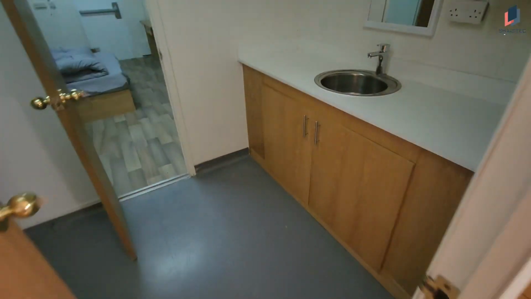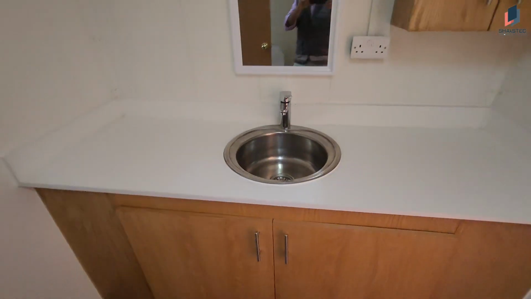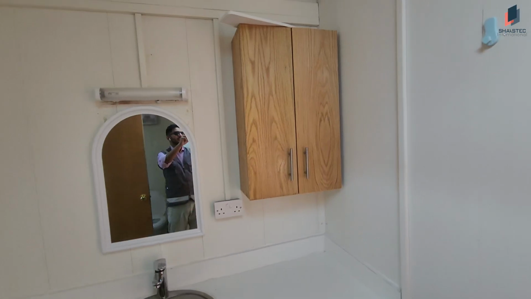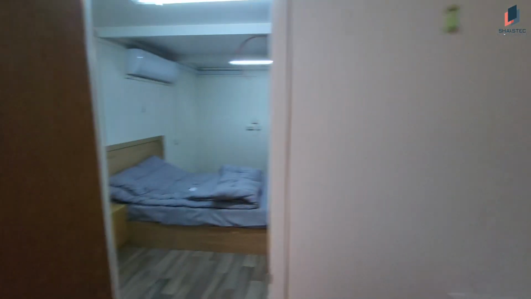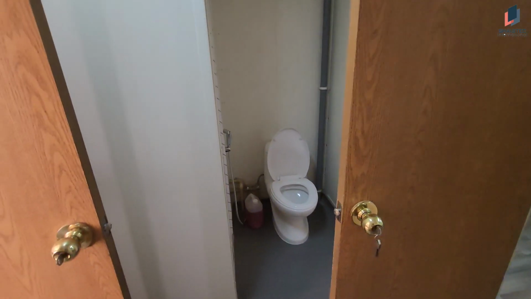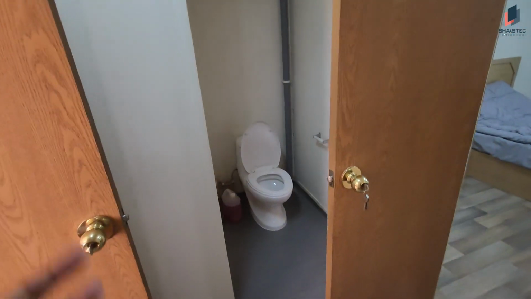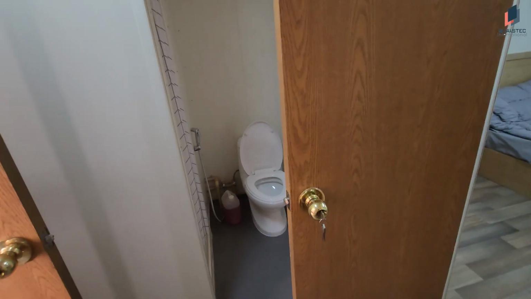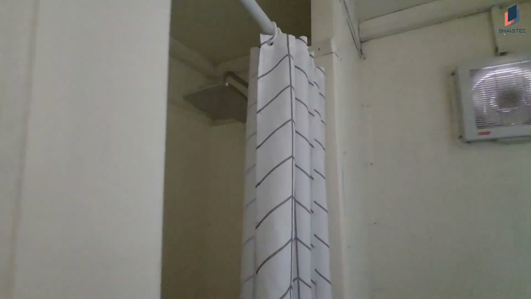Then this is a washroom area. In the washroom we have installed this sink, and on the side we have also installed the cabinets. In these washrooms we removed all the existing sanitary fixtures and installed new ones, with these curtains, shower heads and cabinets.